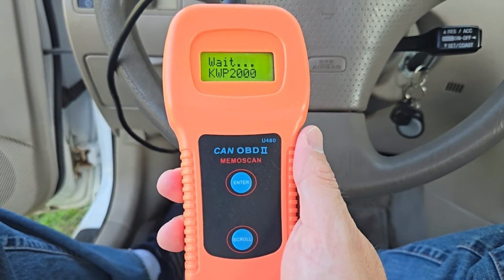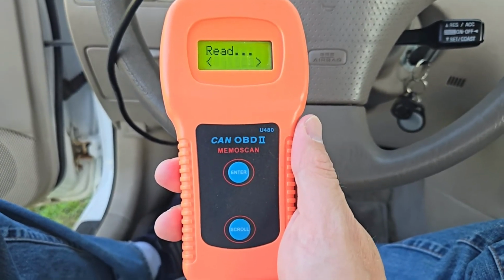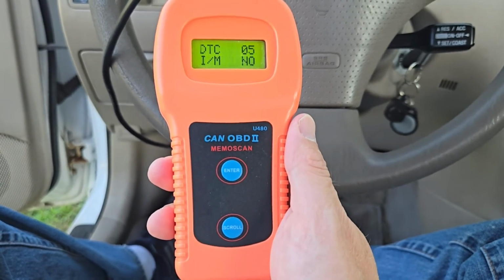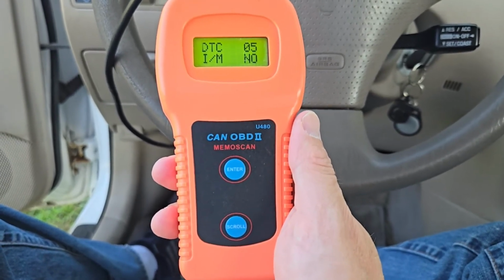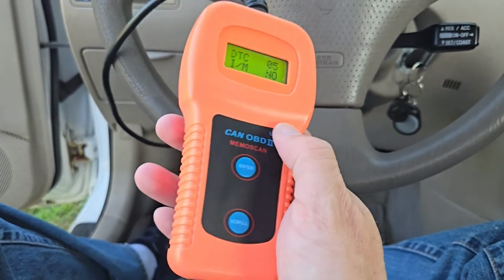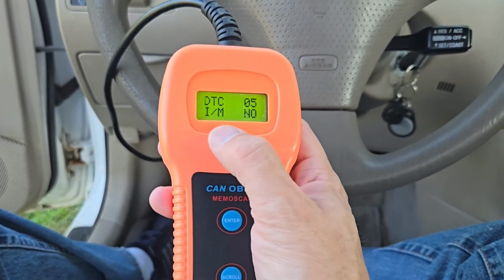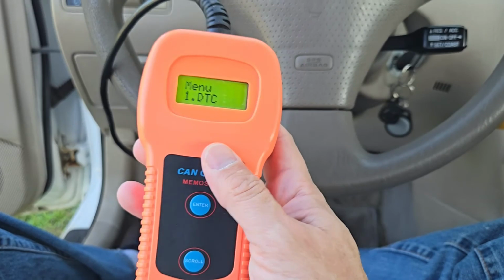It will scan through some communication protocols, then it will tell you how many diagnostic trouble codes you have. In this case, I have 5. The IM stands for inspection maintenance, and no means that the vehicle is not ready for an inspection.